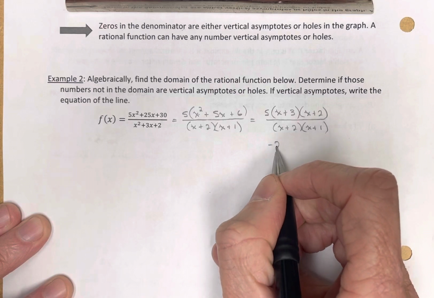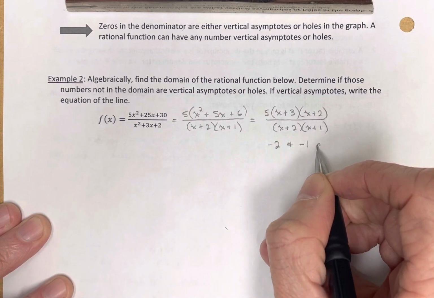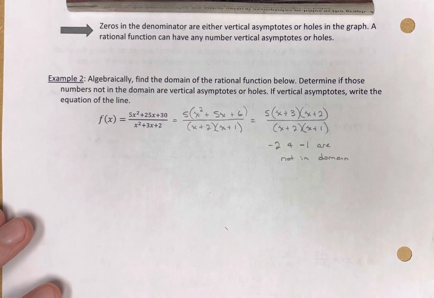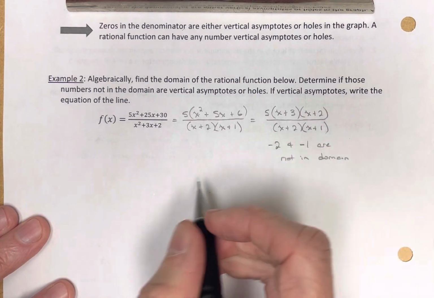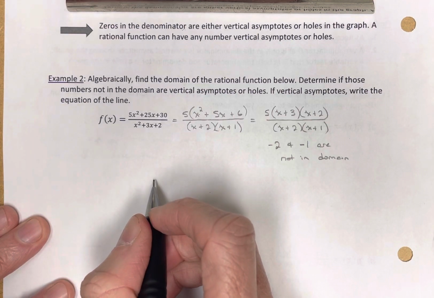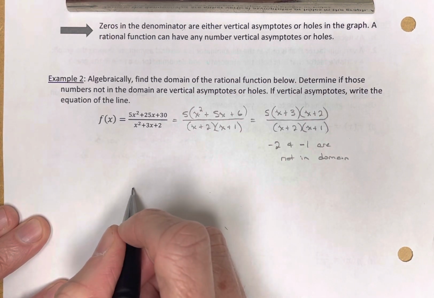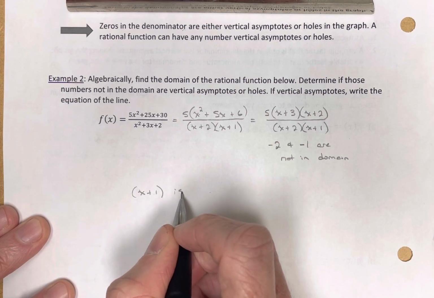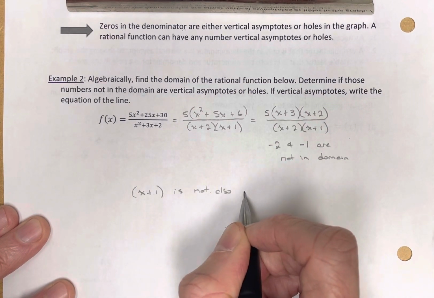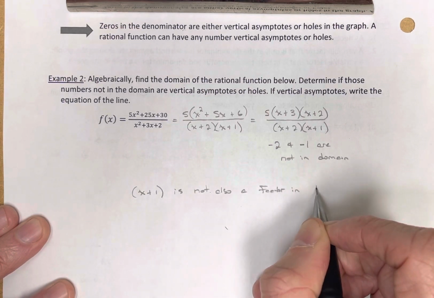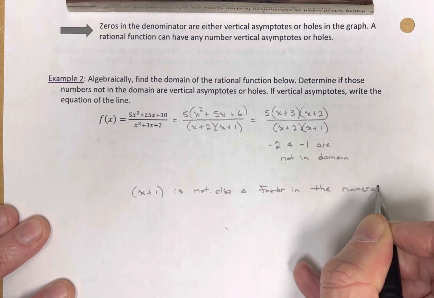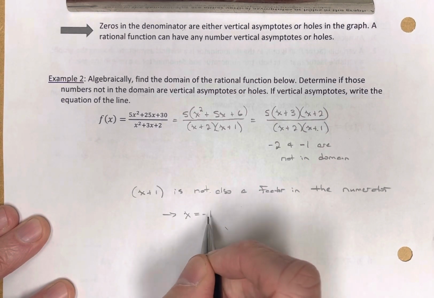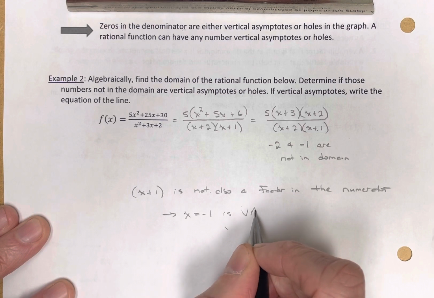So what do I know? Negative 2 and negative 1 are not in the domain. Are they vertical asymptotes or holes? Well, I think it's x plus 1, right. Okay, x plus 1 is not also a factor in the numerator. Okay, there is no x plus 1 in the numerator. That tells me that x equals negative 1 is a vertical asymptote.